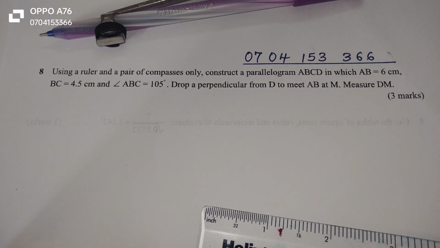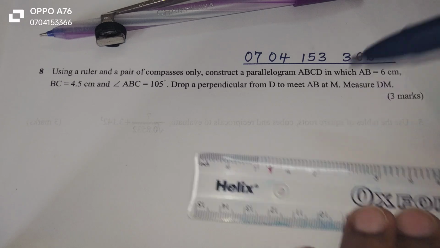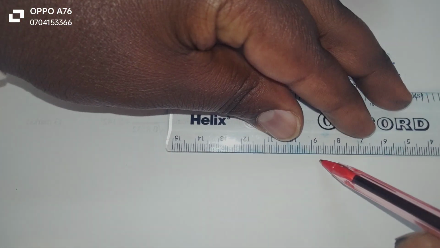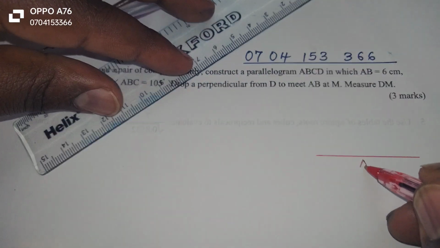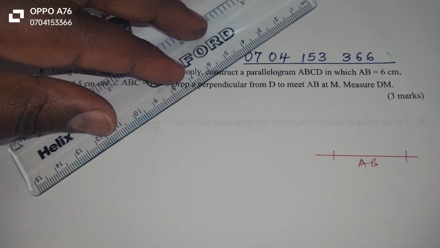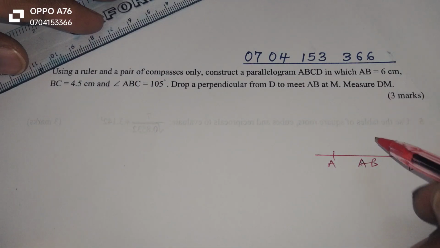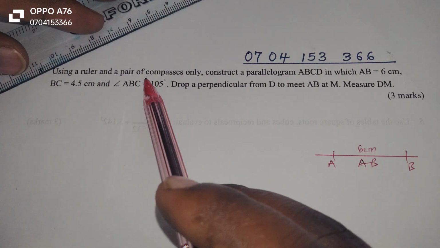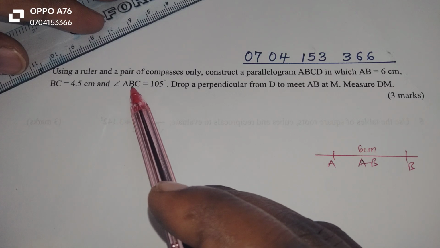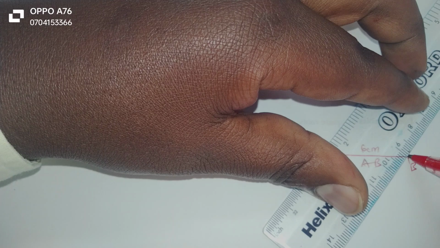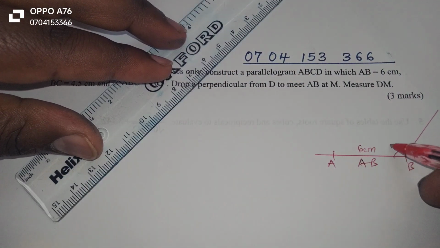So we're going to construct this question. I will start by giving a sketch of what we expect. We need a line which we are calling AB, first of all. So line AB, which is going to be 6 centimeters. Then we have the length being 6 centimeters. We also need the angle at B. So ABC. The angle at B should be 105. This angle should be 105.